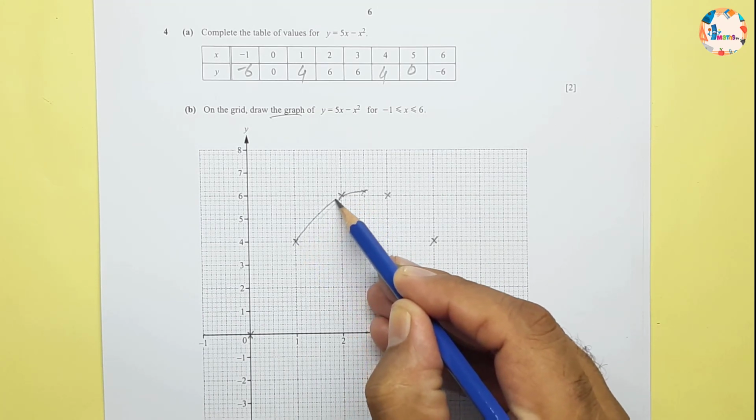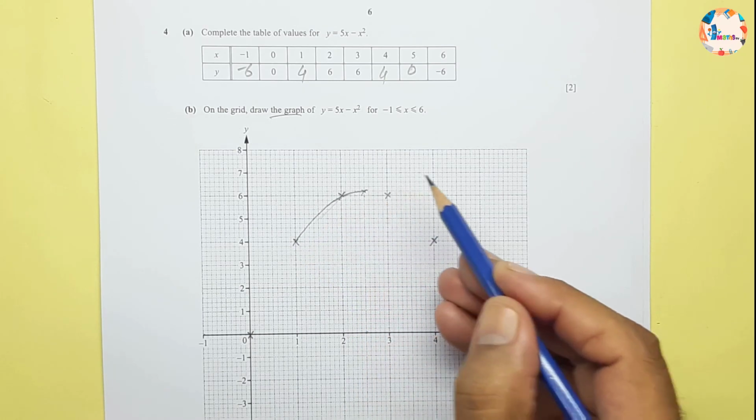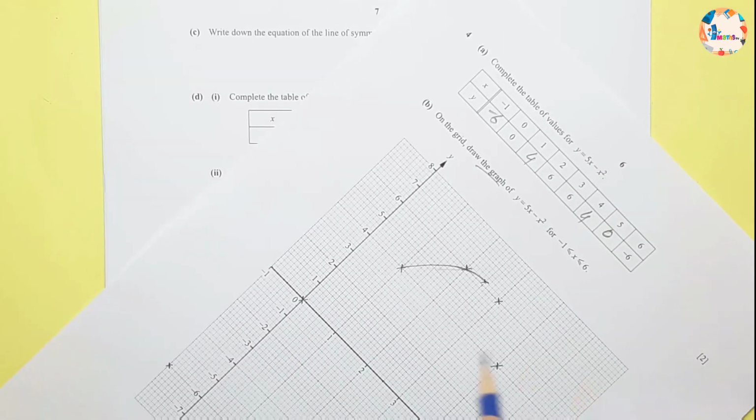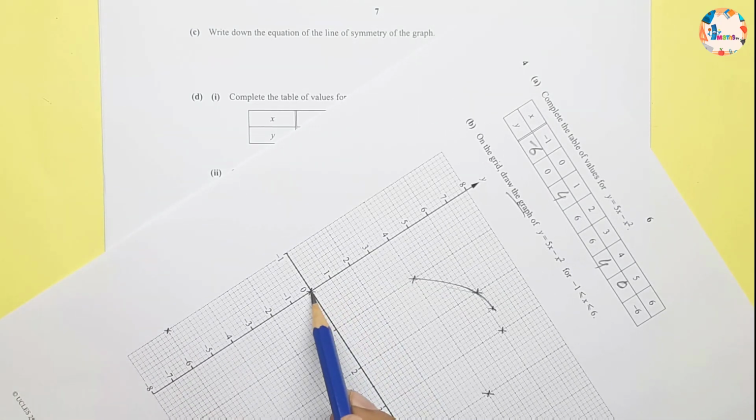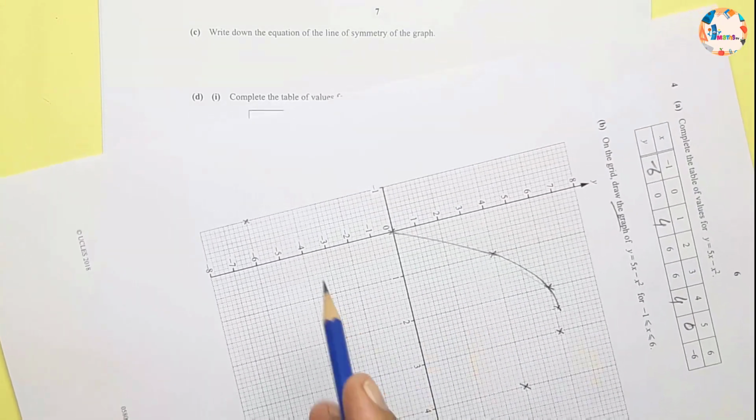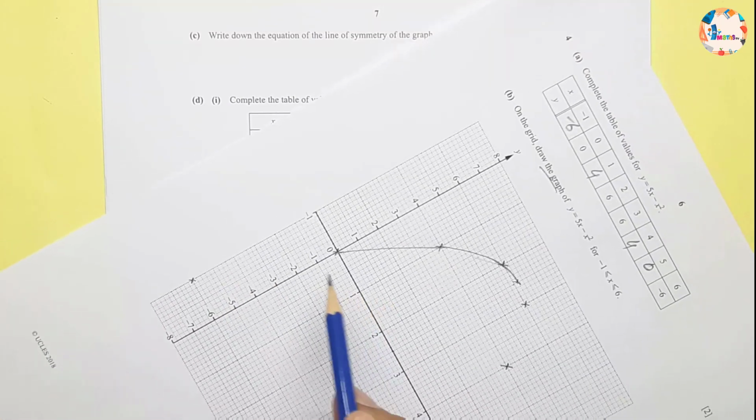Now we can draw a smooth curve like this, and we'll have to join this point as well. You will have to practice this a lot so that you can get a smoother line, smoother curve basically.